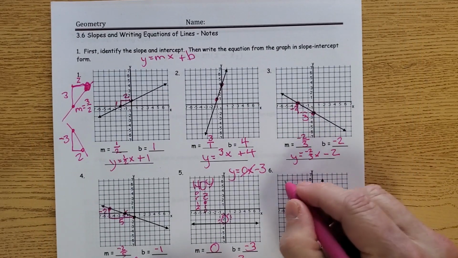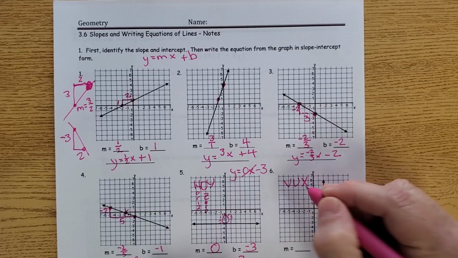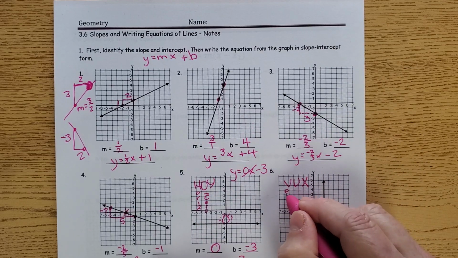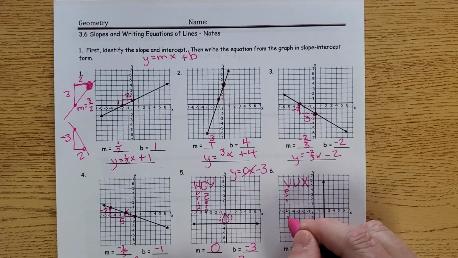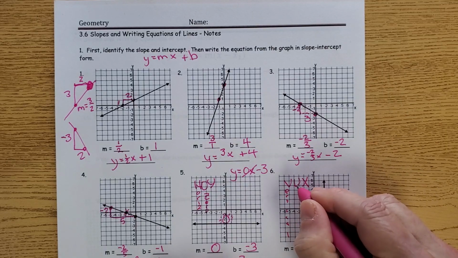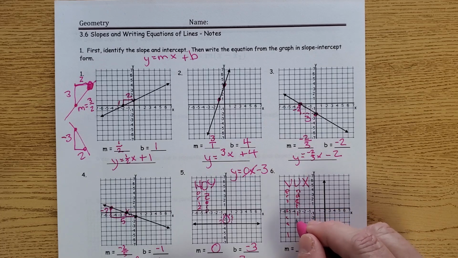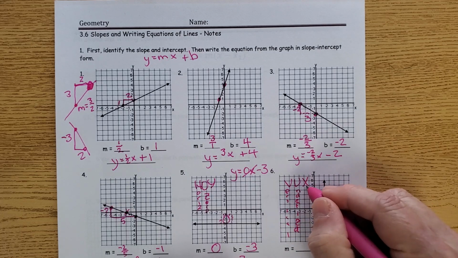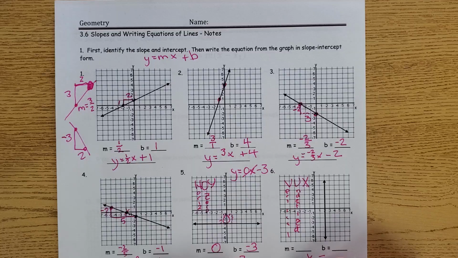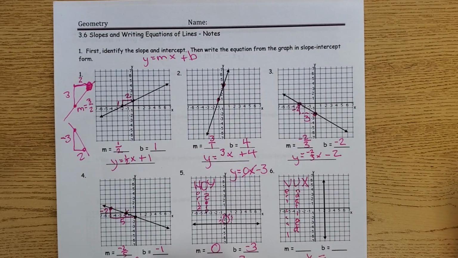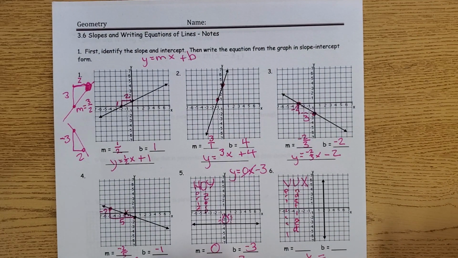Okay, over here, this is the VUX of the HOY-VUX possibilities. This is vertical. Okay, vertical, and this is the undefined slope. Okay, and your equation will always start with x. It's the only one of all the lines that will be x equals something.